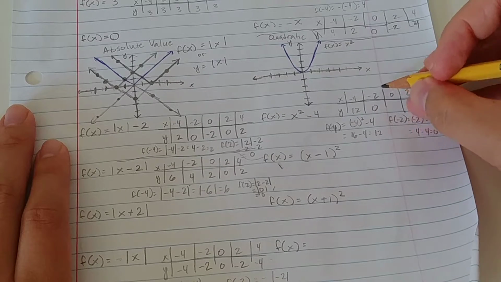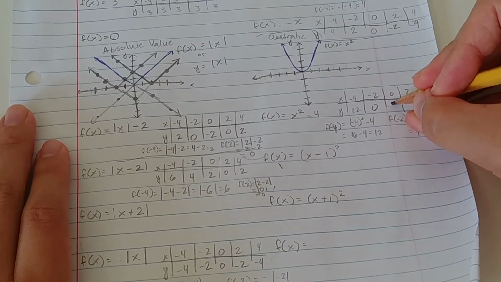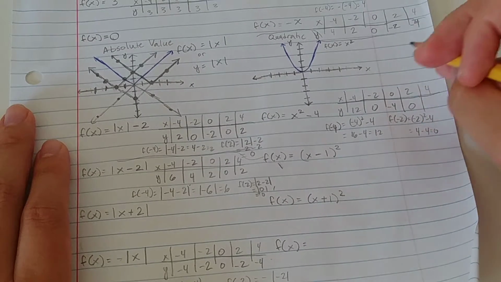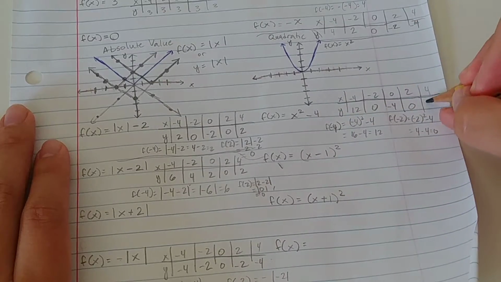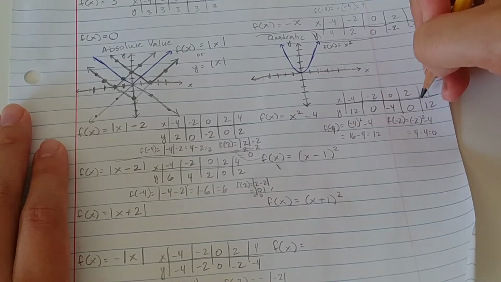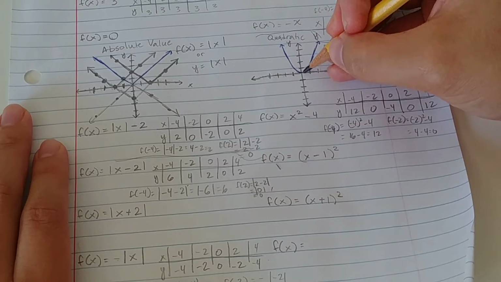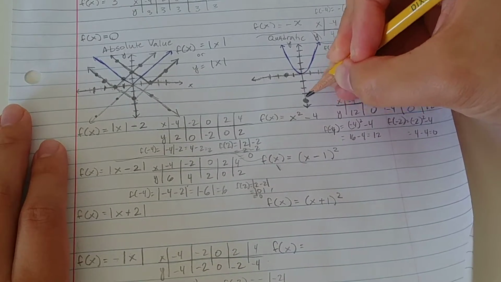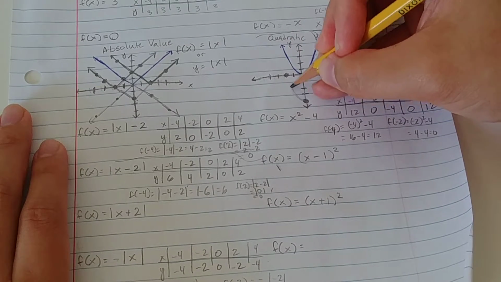All right, and let's plug in 0 this time. So 0 squared is 0. Minus 4 is negative 4. 2 squared is 4. Minus 4 is 0 again. And 4 squared is 16. Minus 4 is 12 again. All right. So let's plot those points. Negative 4, comma 12, all the way up there somewhere. Negative 2, comma 0. I'm going to put that right here. 0, comma negative 4. 2, comma 0. And 4, comma 12. Yeah, so this one looks like this.